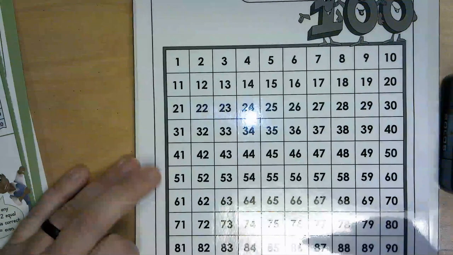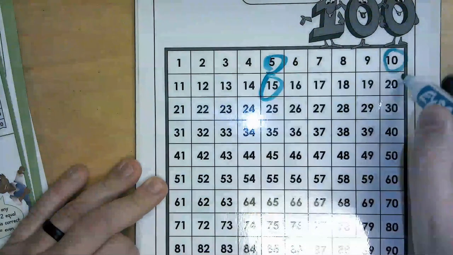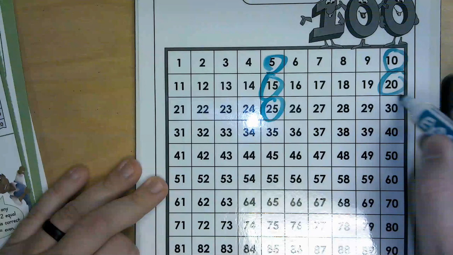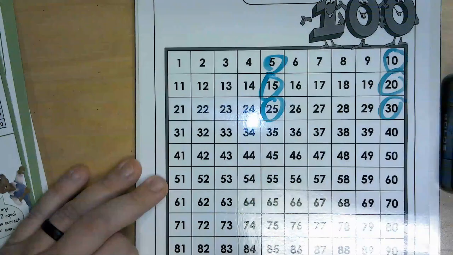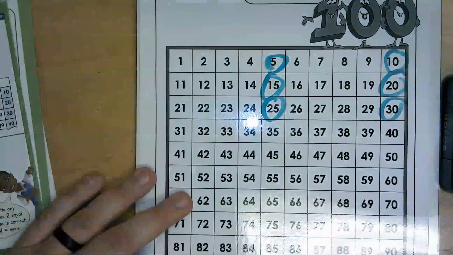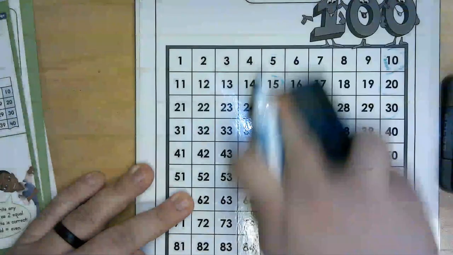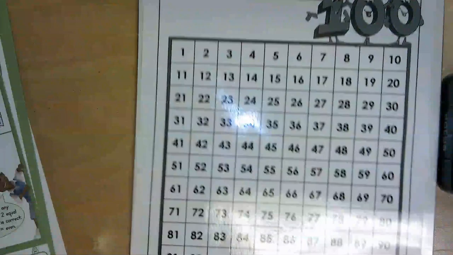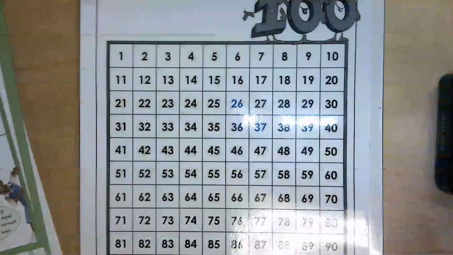So if I skip count by 5s, 5, 10, 15, 20, 25, 30, I can see that I'm going with 5 and 0, 5 and 0. These are all just different patterns that we can find all on our hundreds chart. All right, so they're kind of fun to use. They're kind of fun to look at and find different patterns that are inside of our hundreds chart.